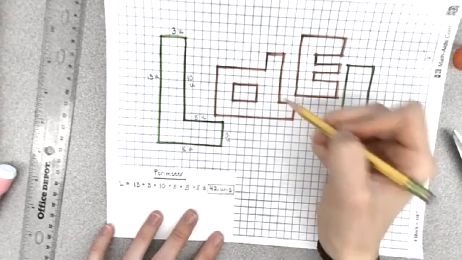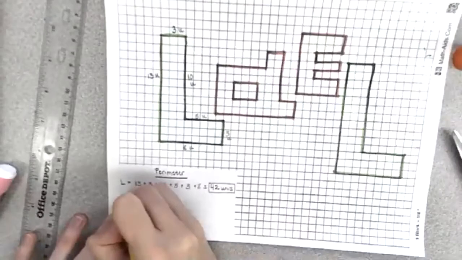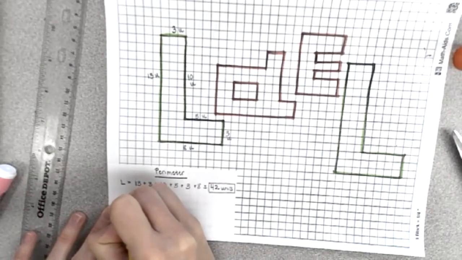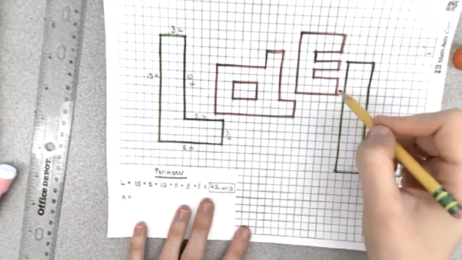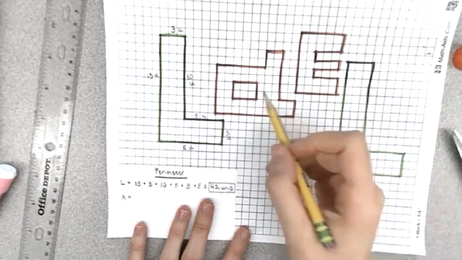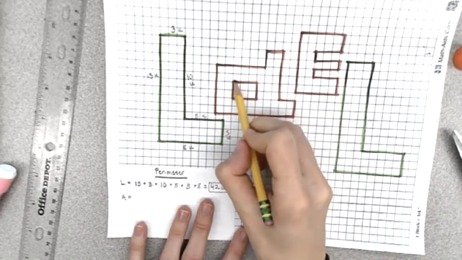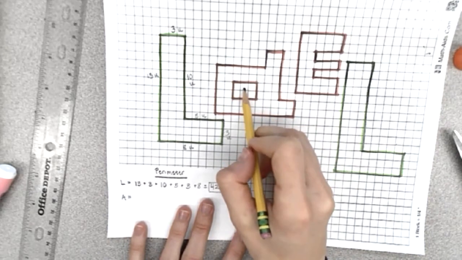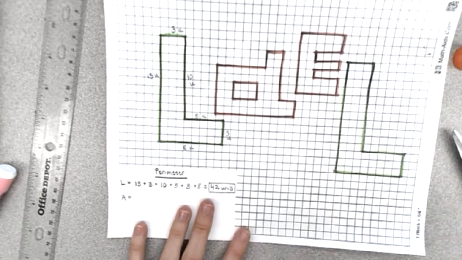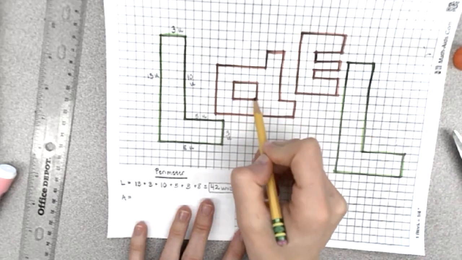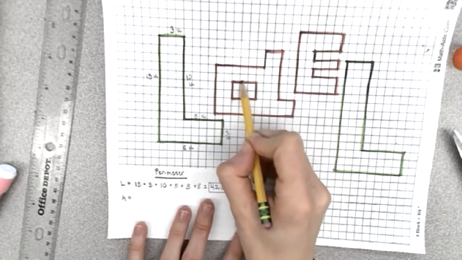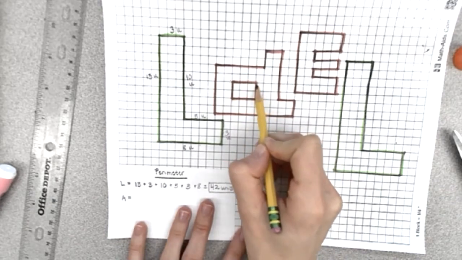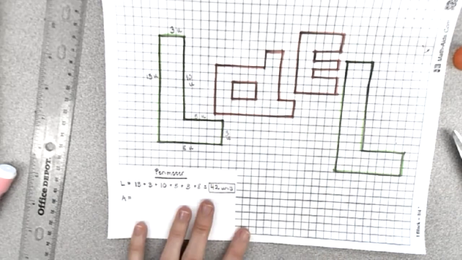Okay, now I need to do that for my A. And this one I'm going to show you, I won't do my E and my L because you're going to get the idea. But for my A, I wanted to show you, I do need to count this. Even though technically it looks like it's inside my shape, it's actually still defining what my shape looks like. And so I actually need to label this and count these lines. Any line I highlight is part of my perimeter.